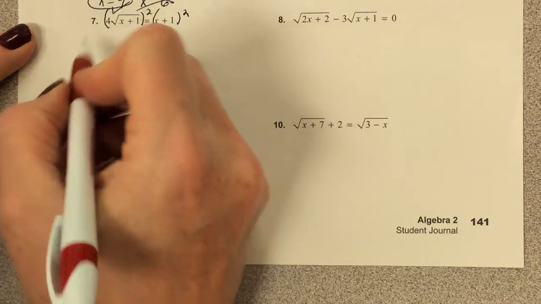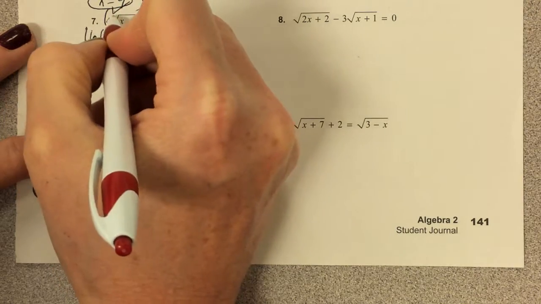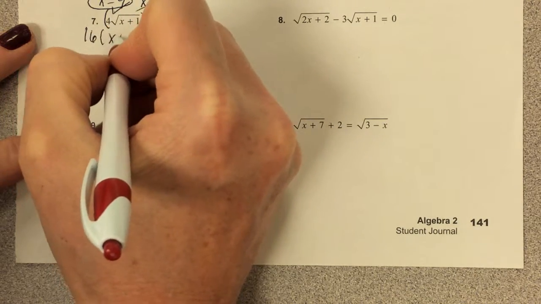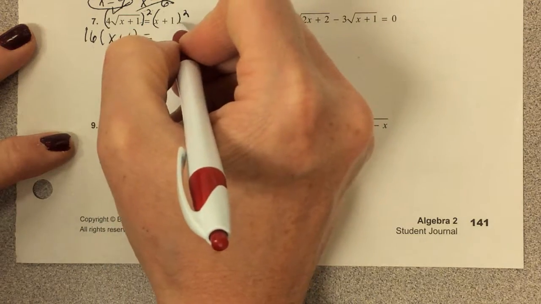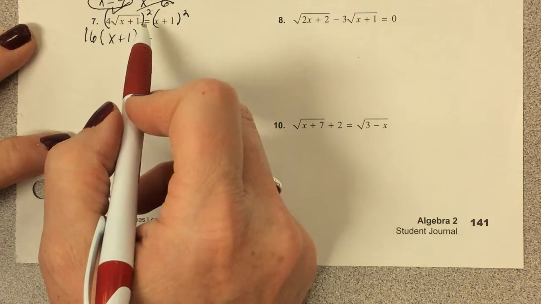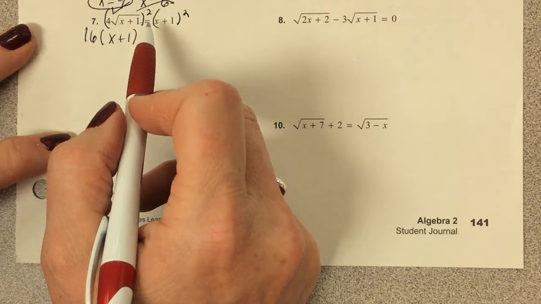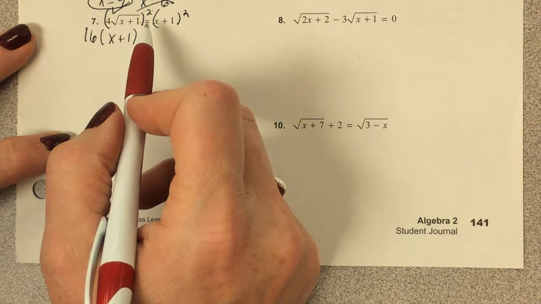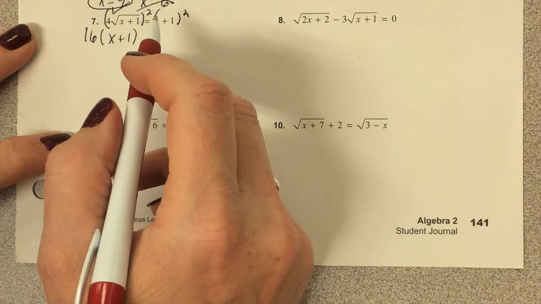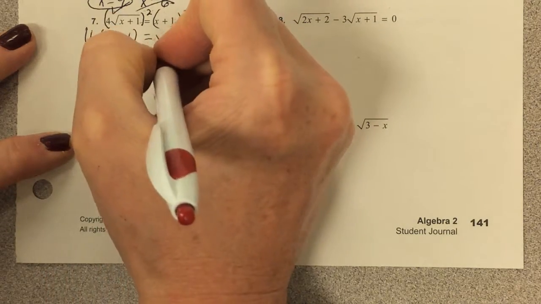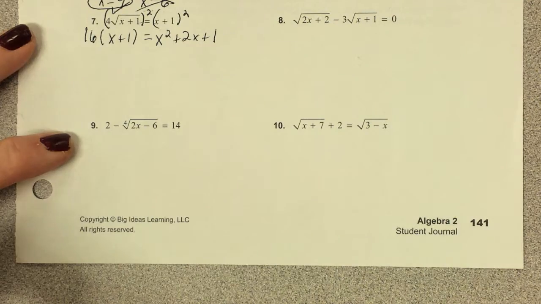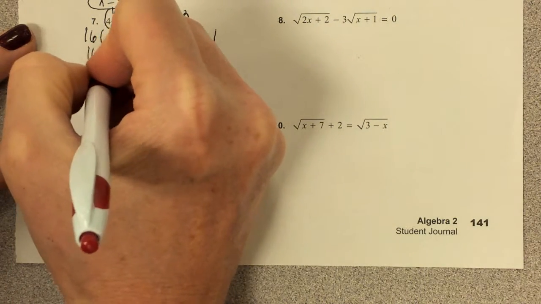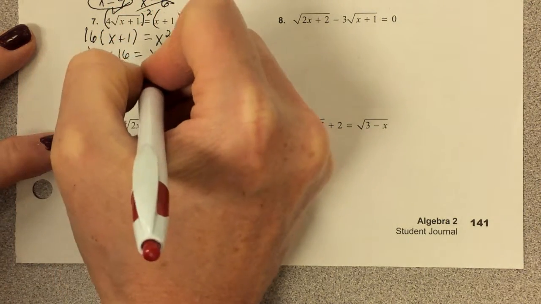Well, 4 squared is just 16. Radical x plus 1 squared is just x plus 1. Over here, we're going to have to square that whole thing out. Do you know what that's going to be if you square that out? People are whispering it. It is x squared plus 2x plus 1. So now I'm going to have 16x plus 16 equals this.